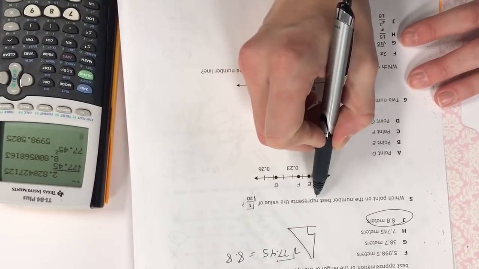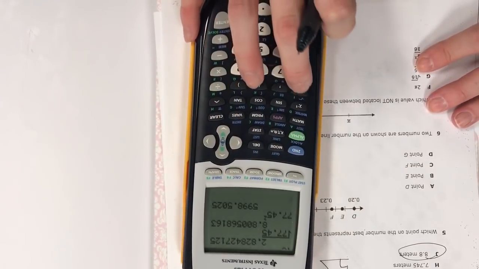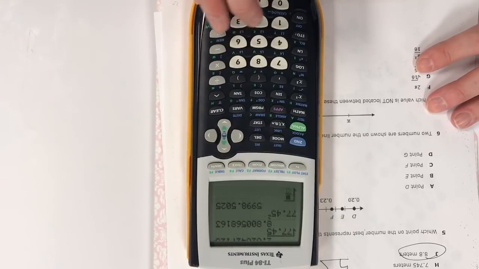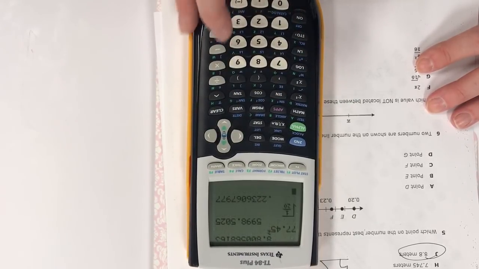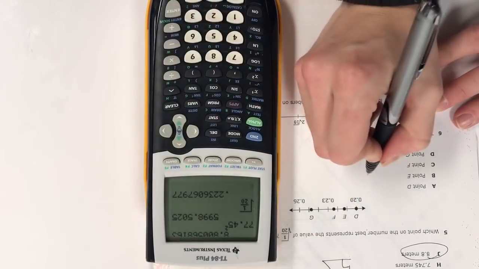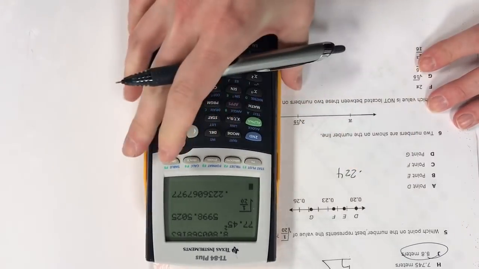Which point on the number line best represents the value of the square root of 1/20th? So square root, and under there we can do alpha y equals, and make a fraction, 1/20th. And so that's going to be 0.224.